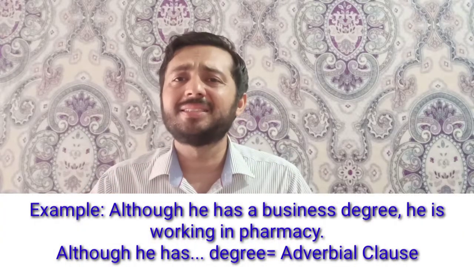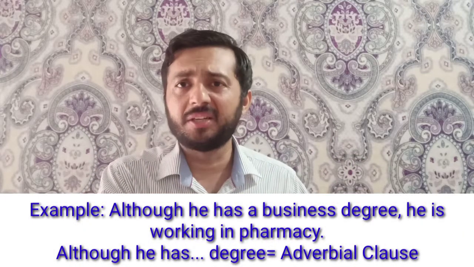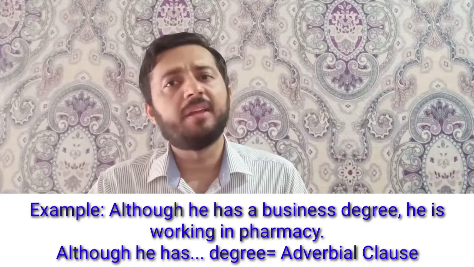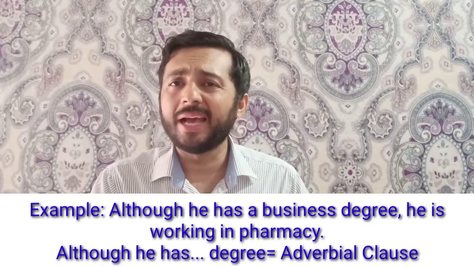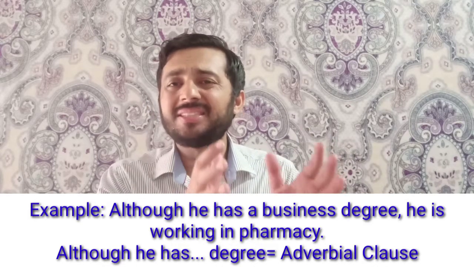Now, the fourth example that I would like to quote here is: although he has a business degree, he's working in pharmacy. So, although he has a business degree, this is a dependent clause because it does not convey its complete sense, and this is an adverbial clause. He's working in pharmacy, this is an independent clause. So this combination is also known as a complex sentence.